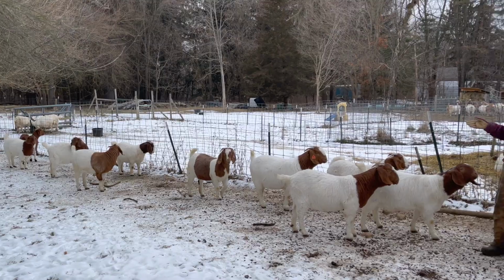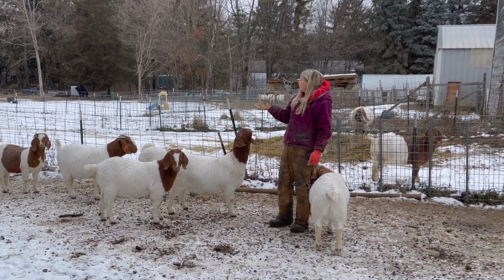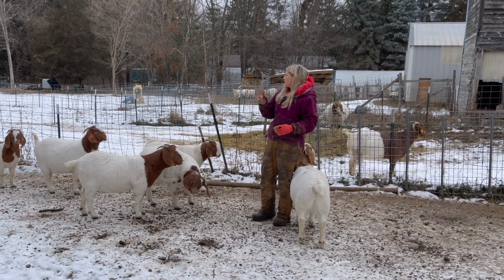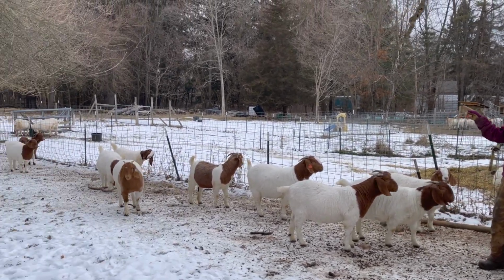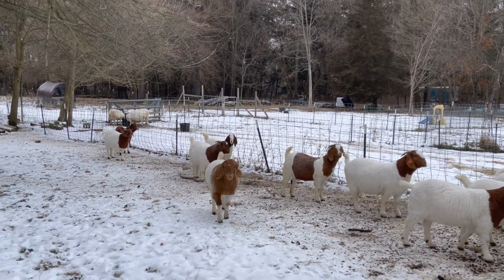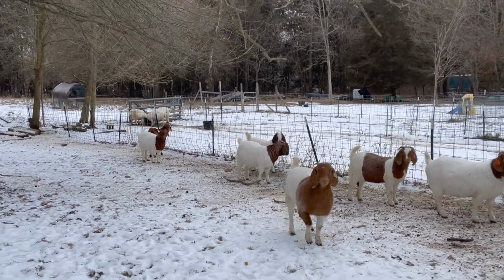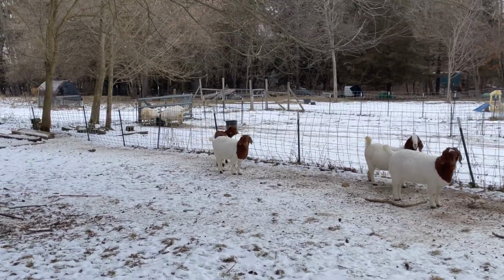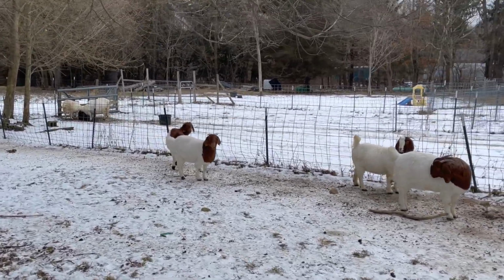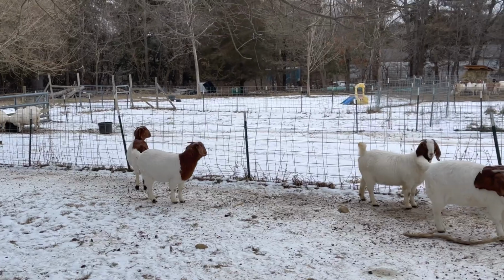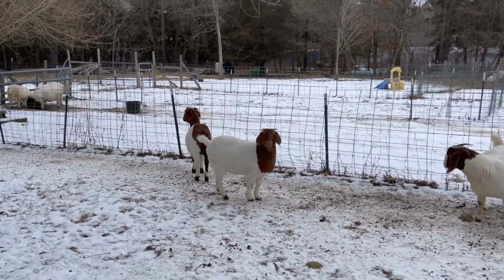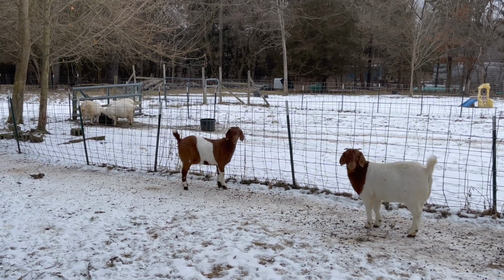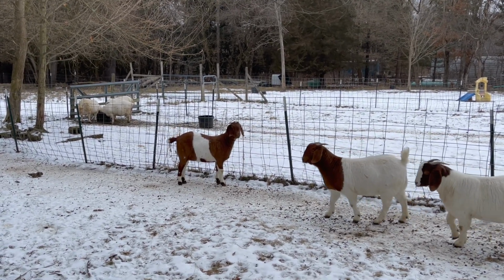But you can see they don't look much different than the full blood counterparts. The 75 doe that's on the end there, she does look a little bit different because she has the dairy blood in her. So you can generally tell the difference between a percentage on paper and a true percentage when you look at them. They're pretty distinct looking.